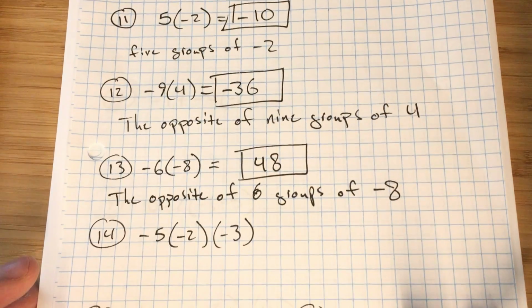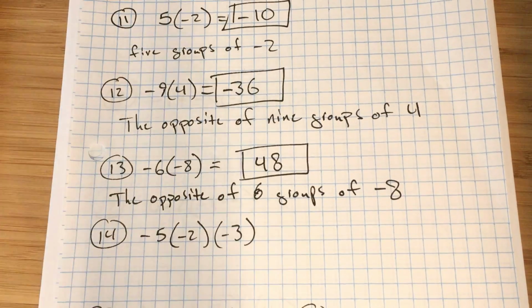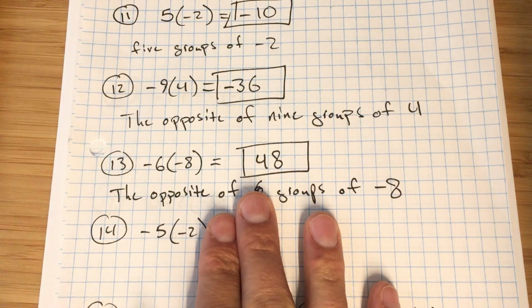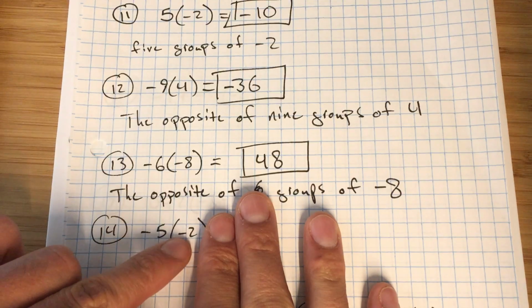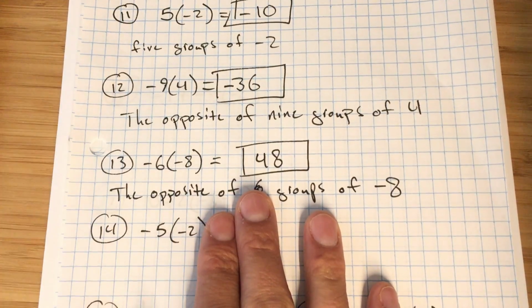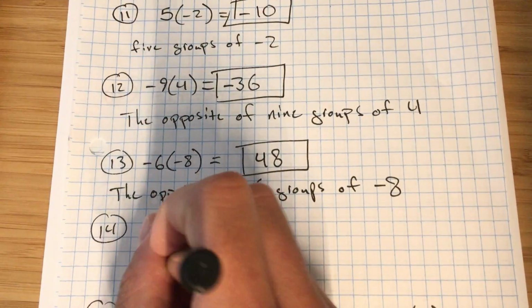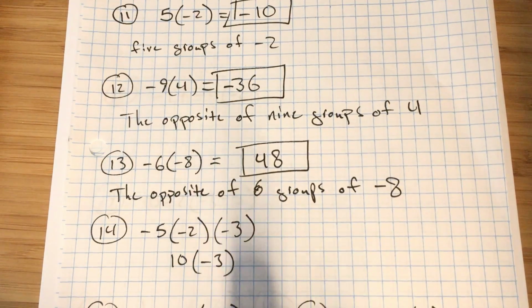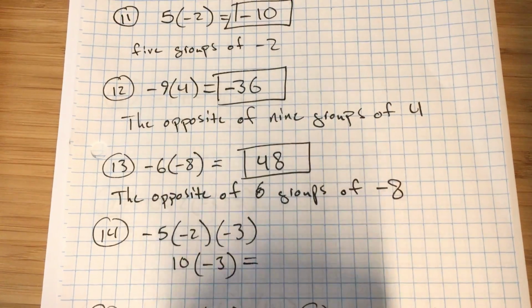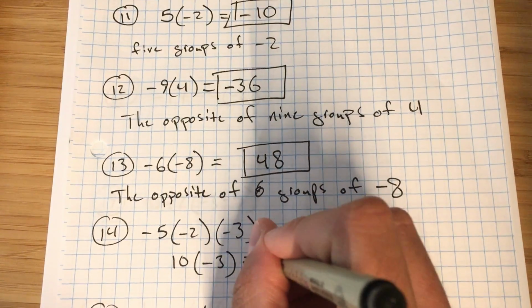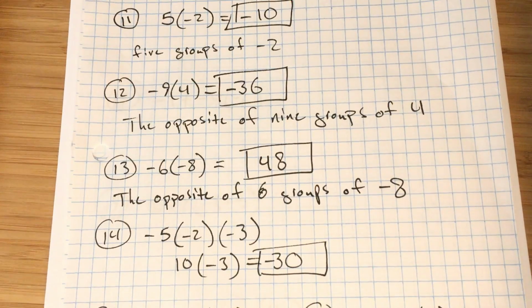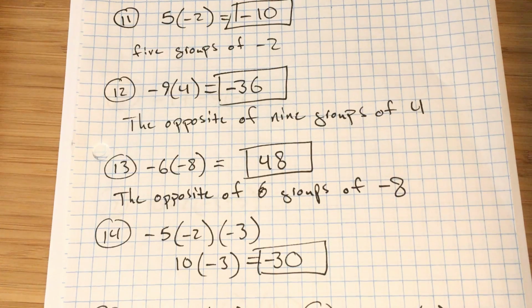All right, 14 here, I gave you 3 numbers to multiply. We're going to tackle them in groups here. So you multiply left to right. Negative 5 times negative 2. I'm not going to write this all out here, but this would be the opposite of 5 groups of negative 2. A negative times a negative is a positive. It's going to be positive 10. Still times negative 3. This is another multiplication problem here. 10 groups of negative 3. A positive times a negative is a negative, so this is negative 30. Just looking over my answers to make sure these all look right.